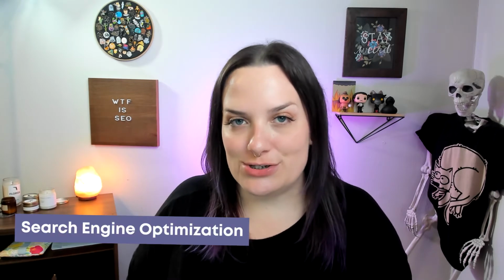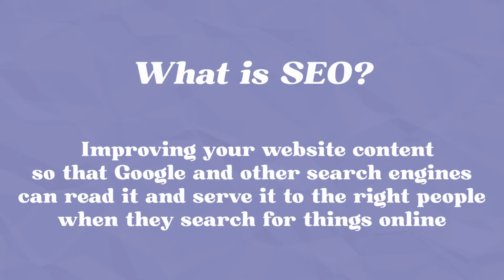But in the meantime, let's go over the basics of SEO in content. So we can't talk about SEO content without defining what search engine optimization is. SEO is basically a fancy way of saying improving your website content so that Google and other search engines can read it and serve it to the right people when they search for things online.